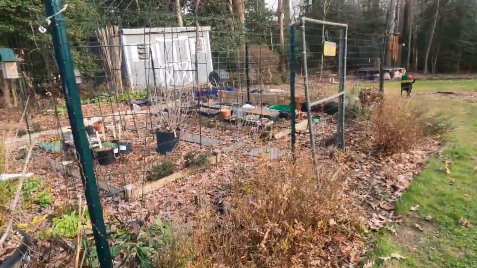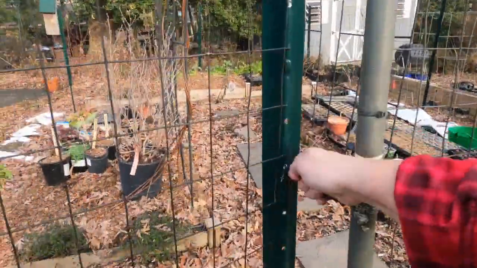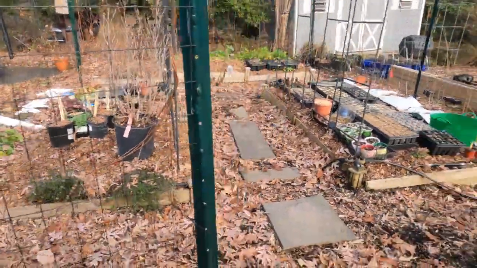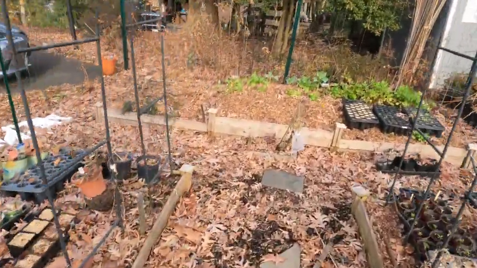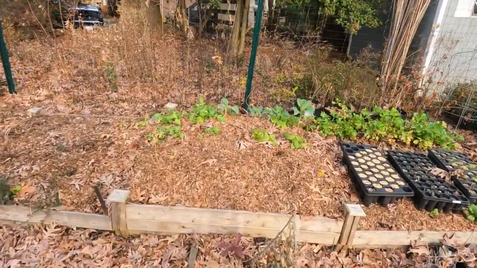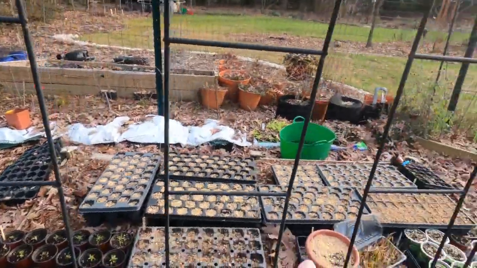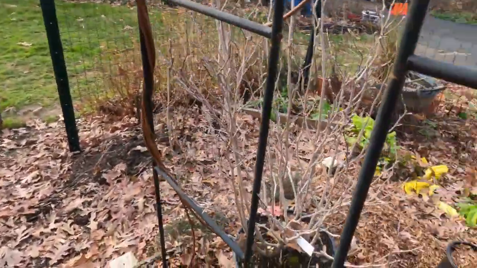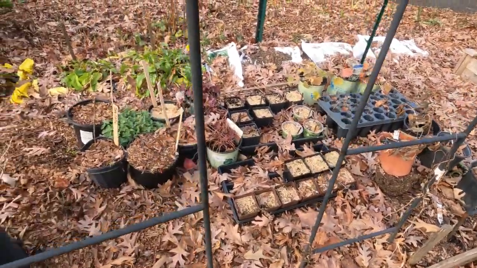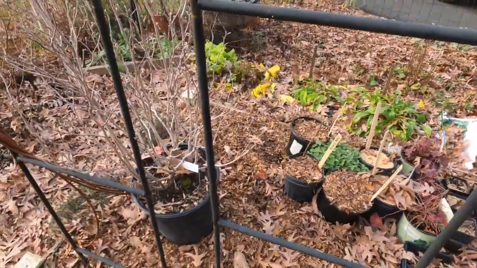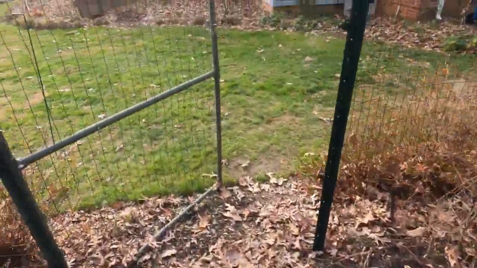Okay, and now to my cutting garden. I'll talk about this a little bit more in another video, but I just wanted to show you these beds get covered with leaves that I grind up. I'll talk a little bit more about that later, but I just wanted to show you that that's the top layer of mulch that I use before I put my cutting garden and vegetable garden beds to bed.